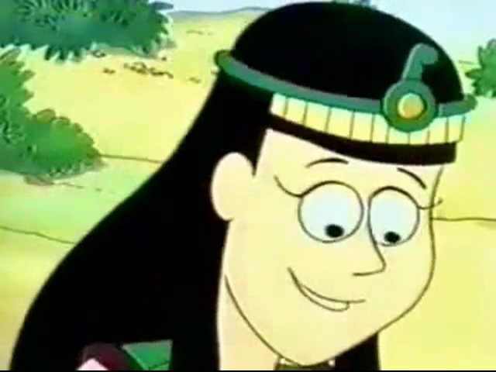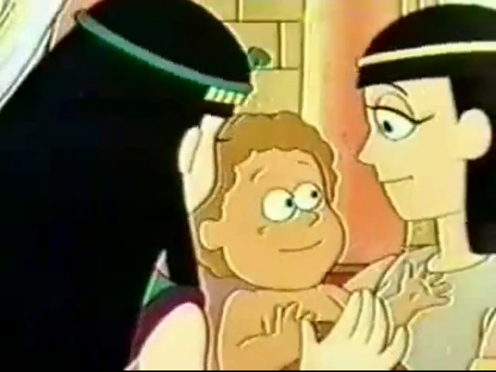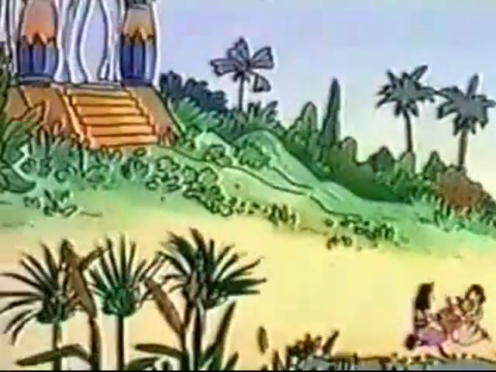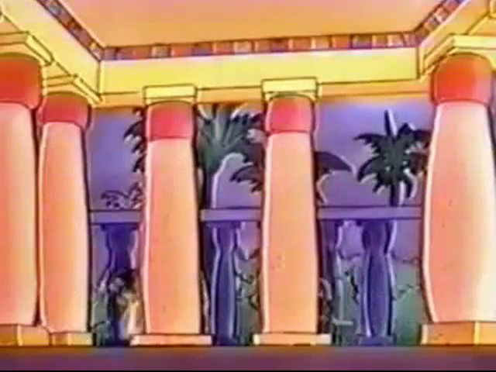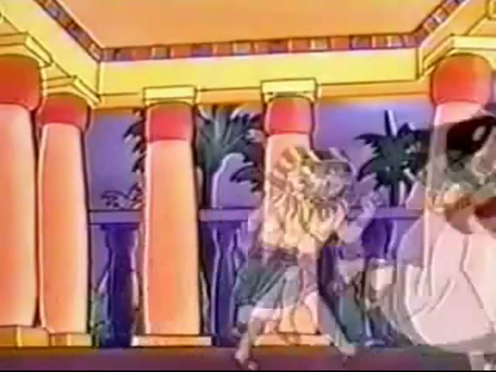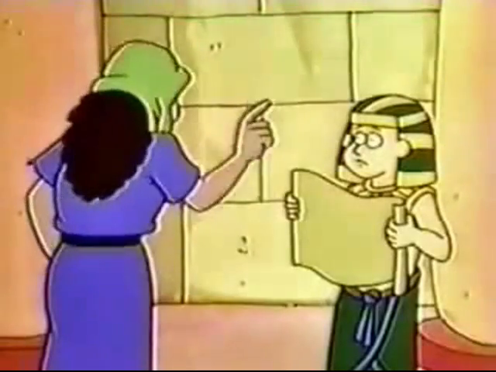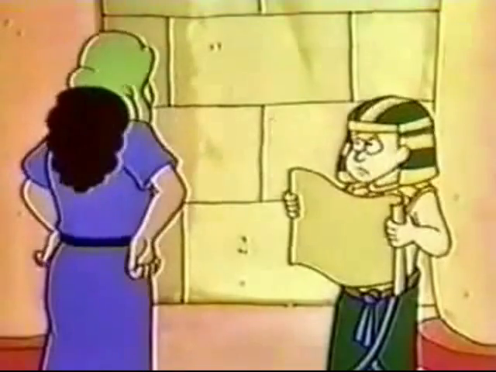Moses now has two mothers, a royal Egyptian princess mother and a non-royal Hebrew mother who hides her identity as Moses' Hebrew mother, gets a job as a servant at the palace, and helps the princess raise Moses.